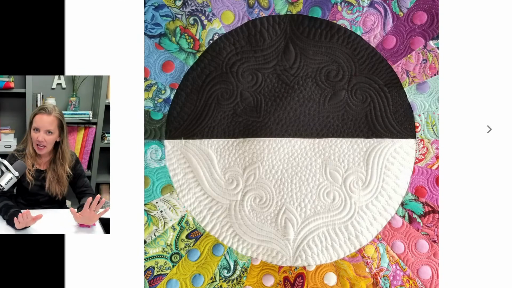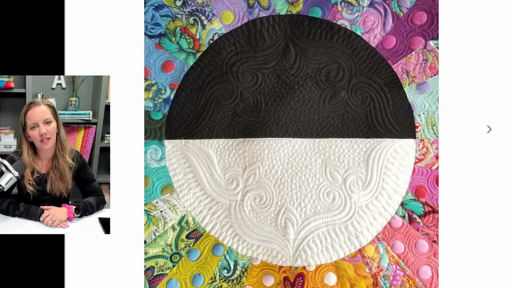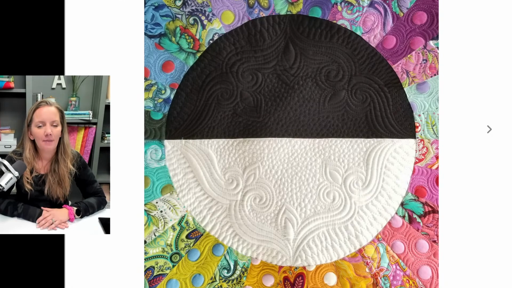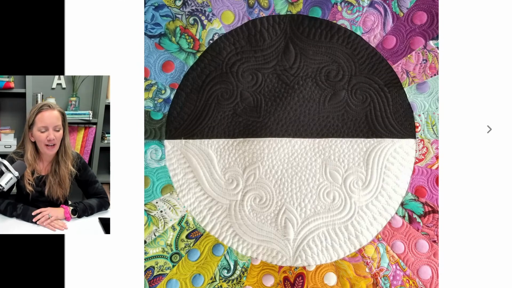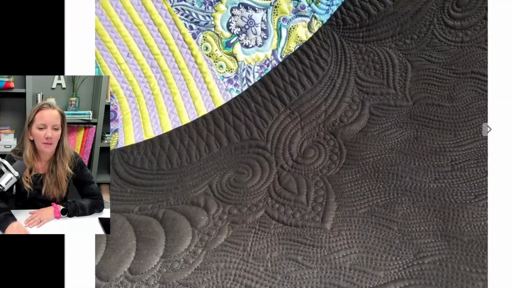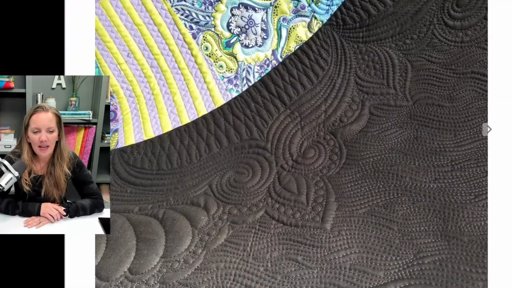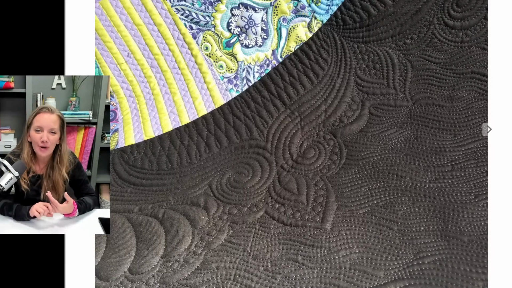Now let's play a game, and let's imagine that I was going to use only one thread color on this quilt. If I had that black and that white, but only one, I'm going to go with a gray. I usually split the difference, not all of one or all the other, and kind of hit it in the middle. But here you can see a little bit more close up. Now, when it comes to the kind of thread and the weight of thread, that's also a personal preference.